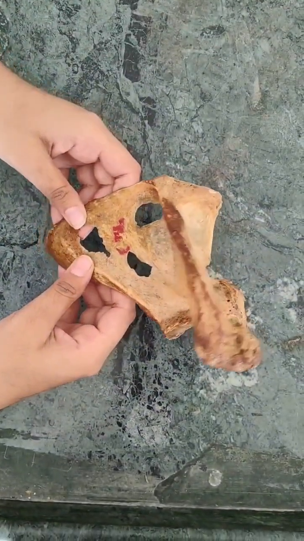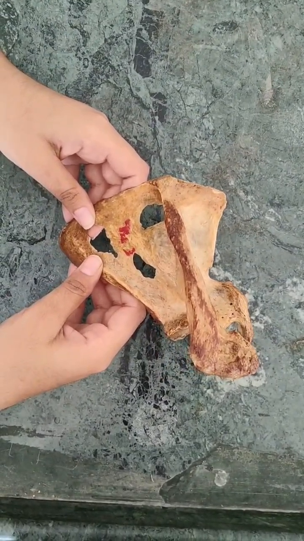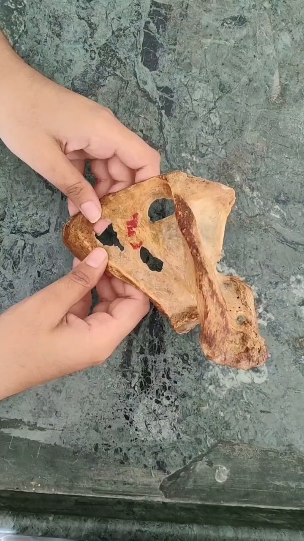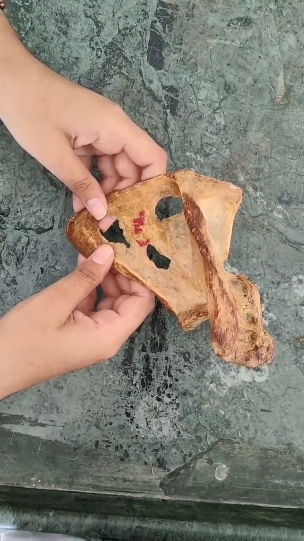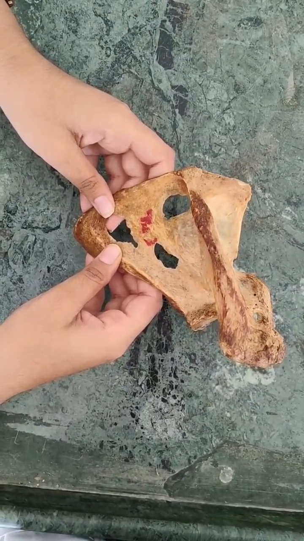Everyone, this is the scapula. It is a bone of the upper limb and it is also known as the shoulder blade. It is a thin bone. Let us look at the location of the scapula.